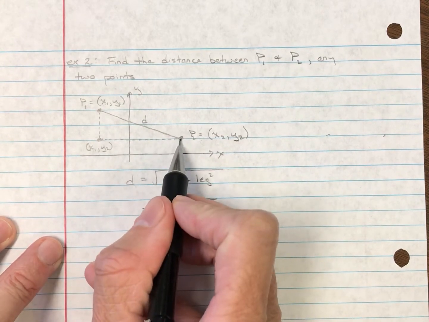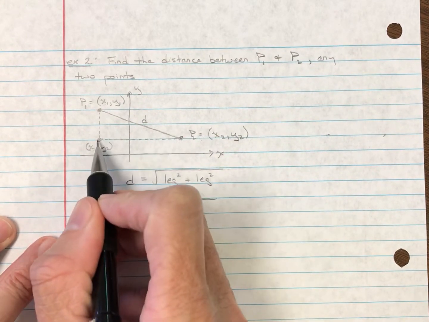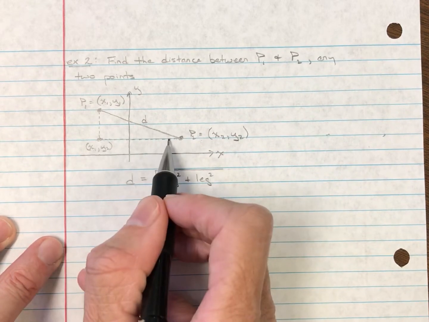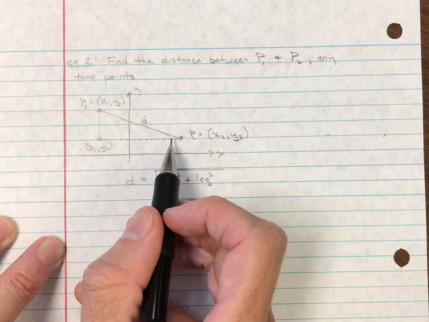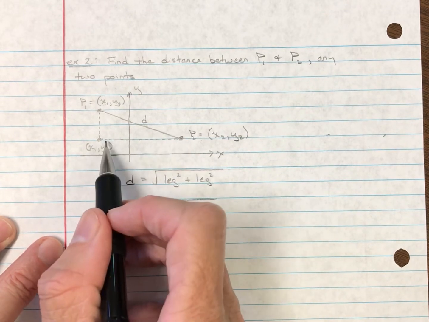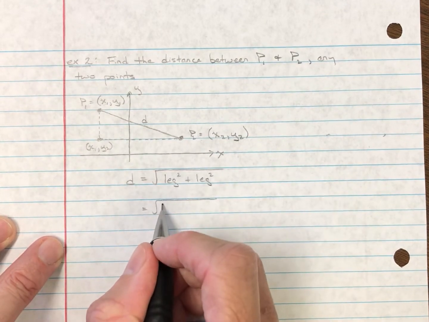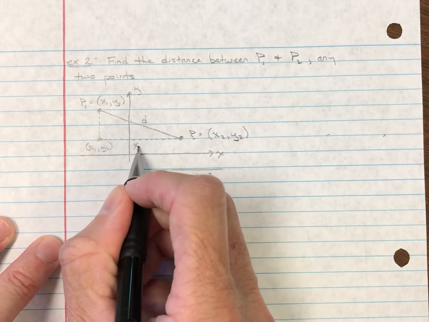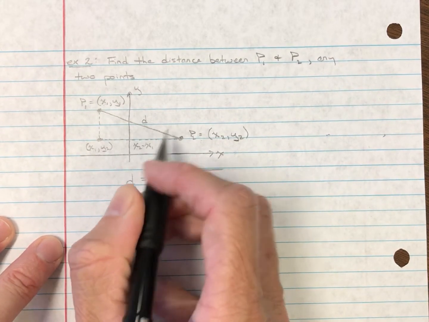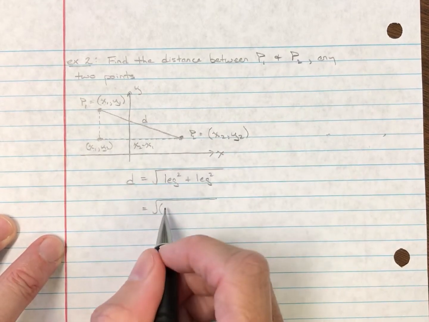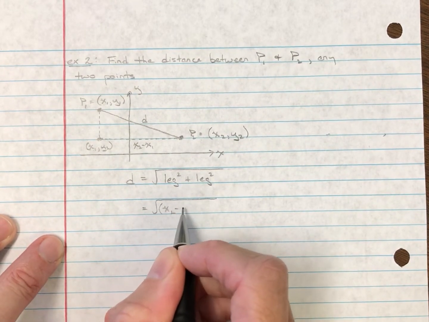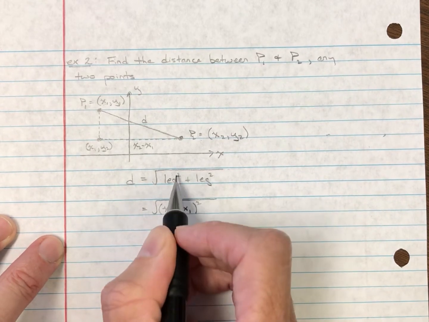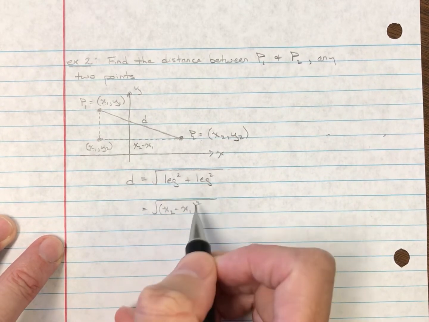We'll have to start at x2. I need to subtract x1. The distance from here to here is the difference between them. Just like we saw in the previous example, the distance is the difference between them. So this leg's distance right here is x2 minus x1, and of course the length of that leg is squared.